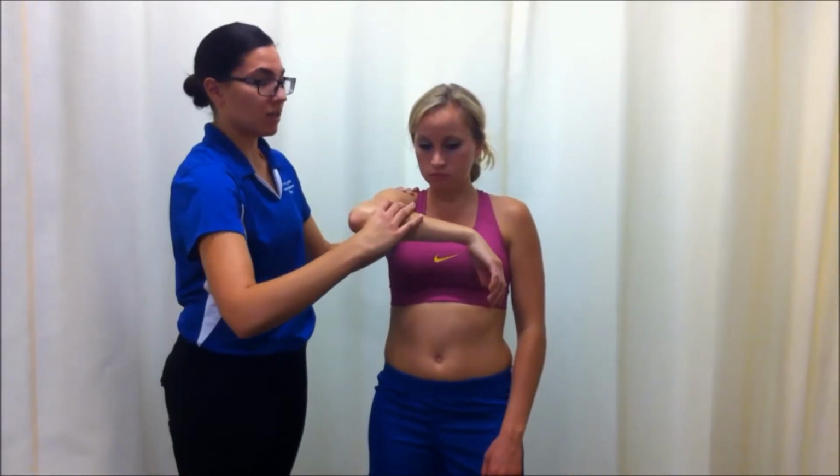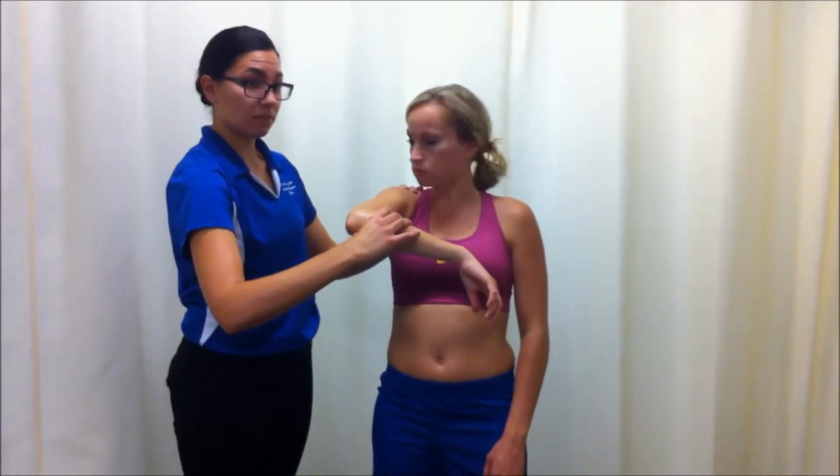The next test is the Hawkins-Kennedy test. Bring the patient into abduction and shoulder internal rotation and stabilize the scapula. Provide an internal rotation overpressure. Do you have any pain or symptoms? And now to provide a more vigorous test, you bring them into more horizontal abduction and provide the internal rotation overpressure. Do you have any pain or symptoms? Okay. A positive test would be a provocation of pain or symptoms.